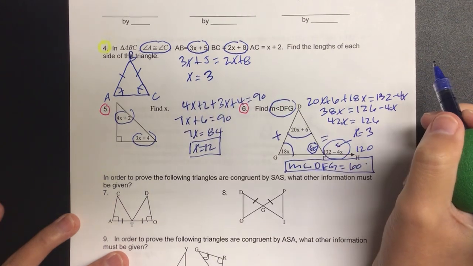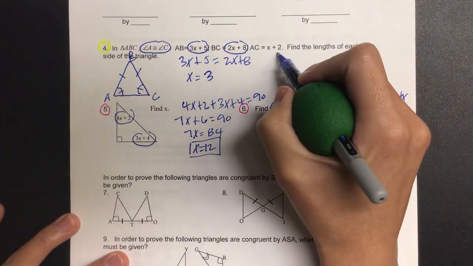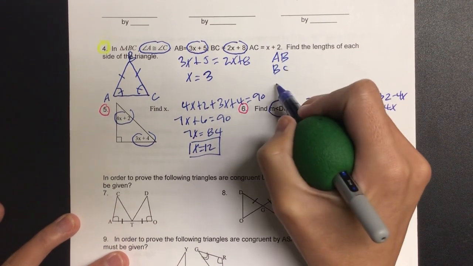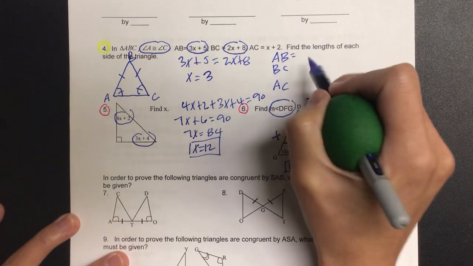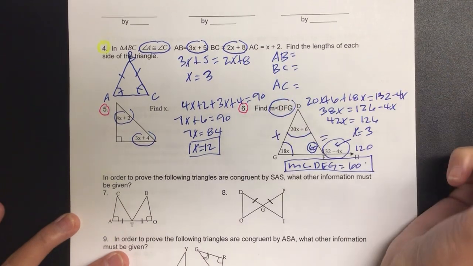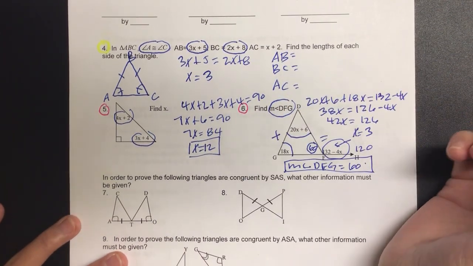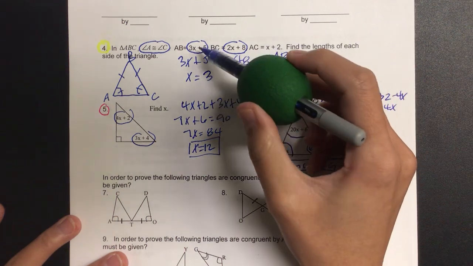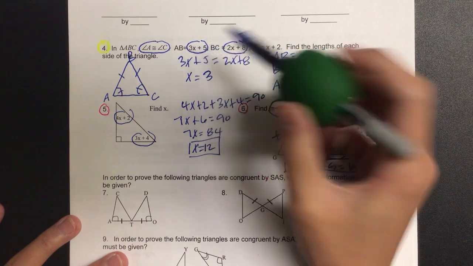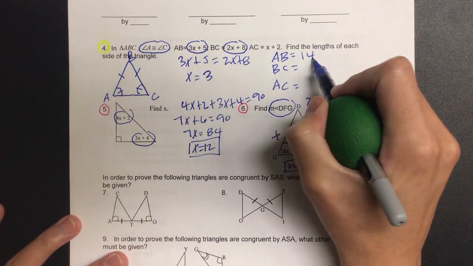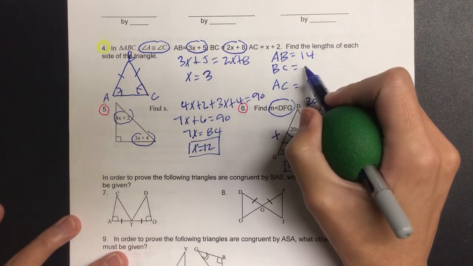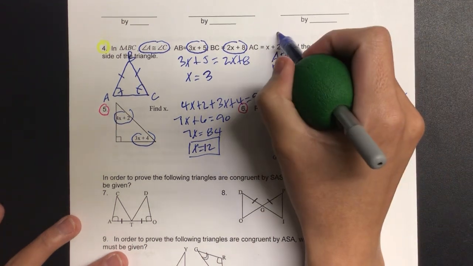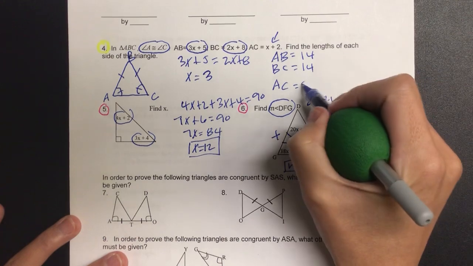3. And it says to find the length of each. So I'm going to put on here, we have AB is equal to, BC is equal to, and AC is equal to. Since AB and BC are both congruent, does it matter which one I plug it into? Not really. I feel like the first one. 3 times 3 is 9 plus 5 is how many? 14. Because it is isosceles, BC is also 14. What would AC be when I plug it into this guy right here? 5. Done.